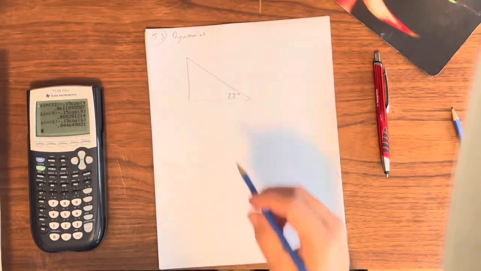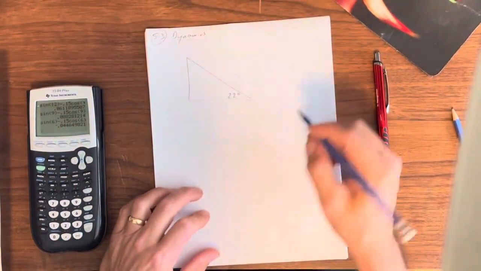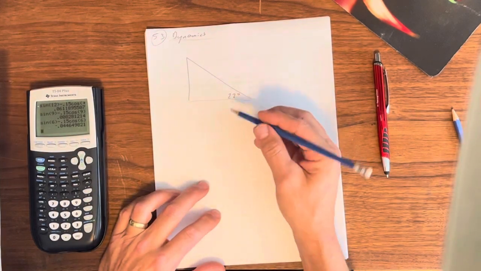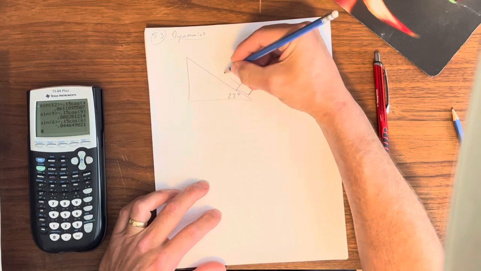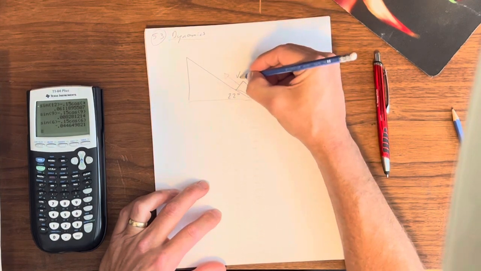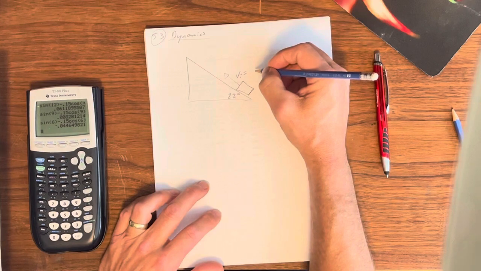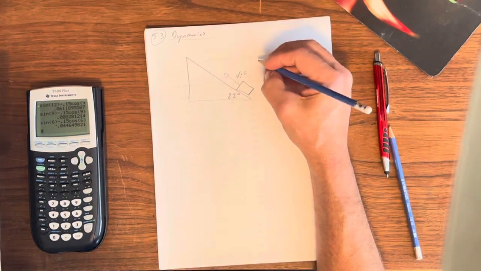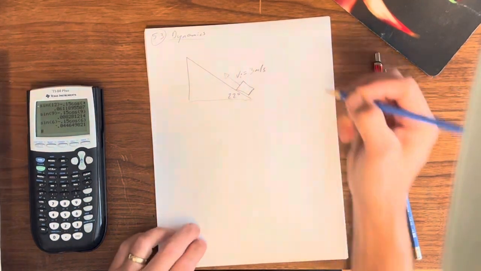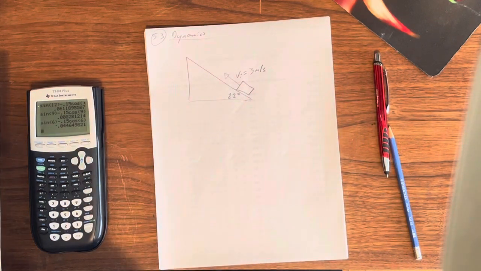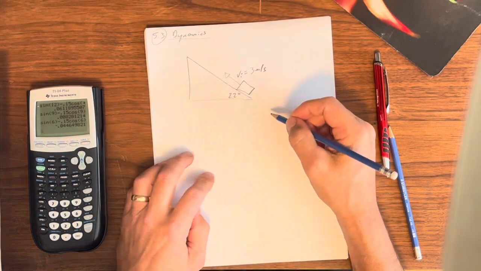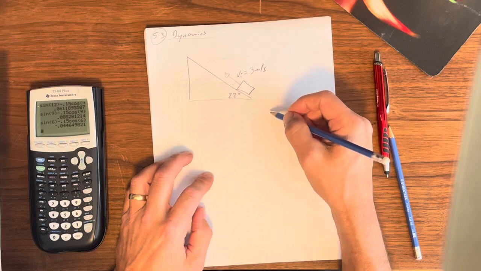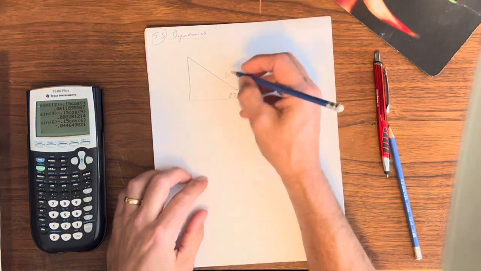This is number 53 in dynamics, and we've got a ramp, and we're going to take a block and slide it up the ramp with a VI of, I believe, 3 meters per second. And the question is, how far up the plane will it go? There's a couple of different ways you can do this, and there's no friction on the ramp.